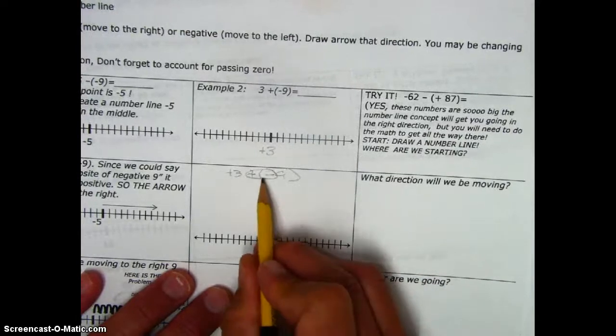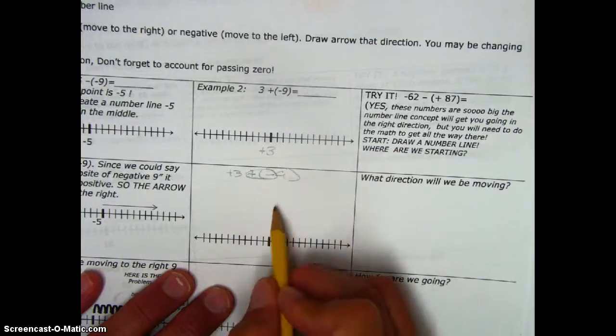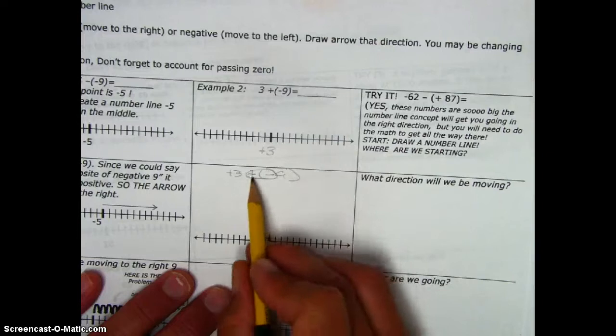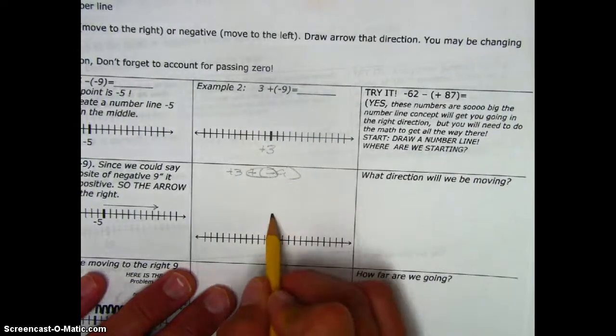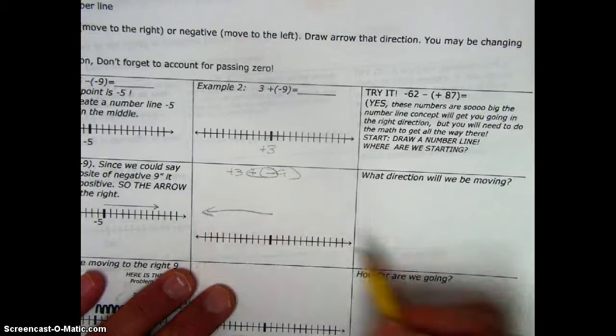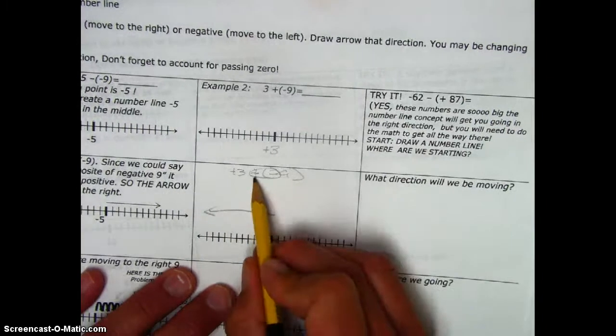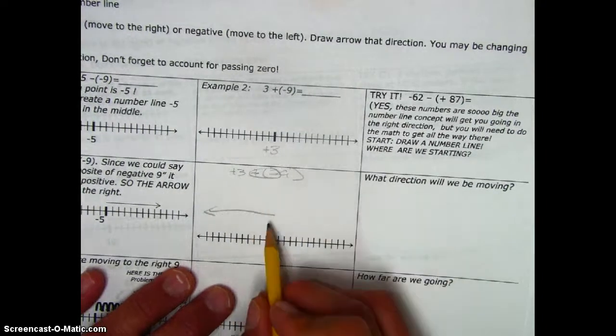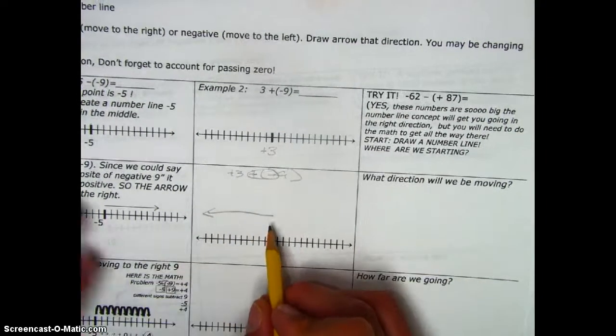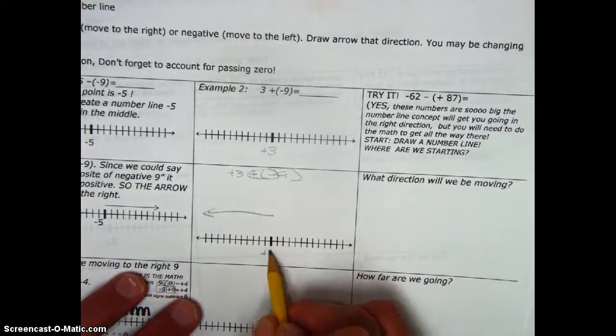Are we going to go to the right, for positive, or left, to the negative? And our rule states that a positive and a negative is a negative. So we're going to go to the negative. And if you just say it, and negative 9, it makes it certain that we are going to the left, or negative, from positive 3.